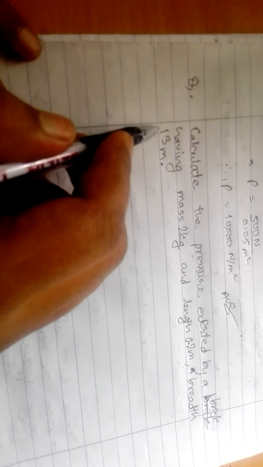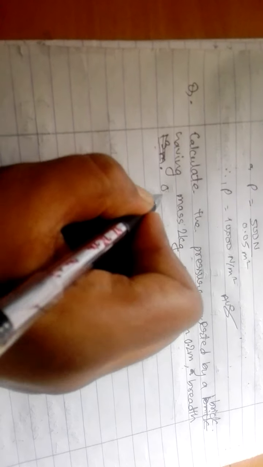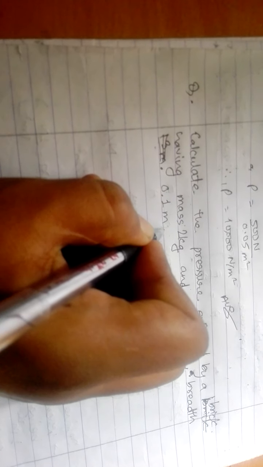Let's say not a brick, okay, it's okay, brick. But this question is given in the book, but it seems too unusual, isn't it? What brick would have 2 meter length? And what brick would have 13-meter length, and yet it has mass only of 2 kg? That is very much unlikely. Okay, so I'm going to change it to length 0.2 meter and breadth 0.1 meter.